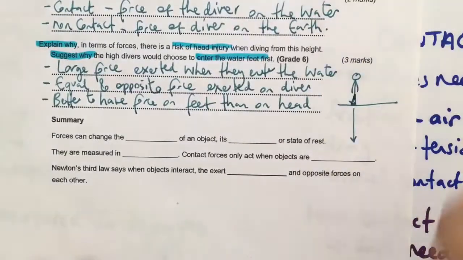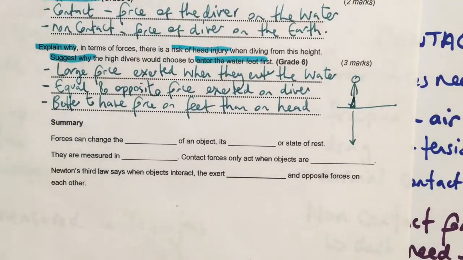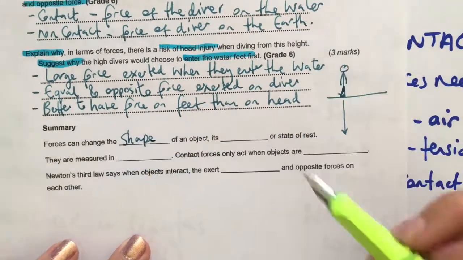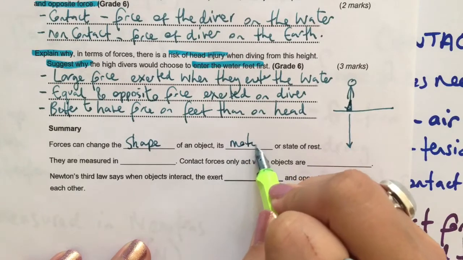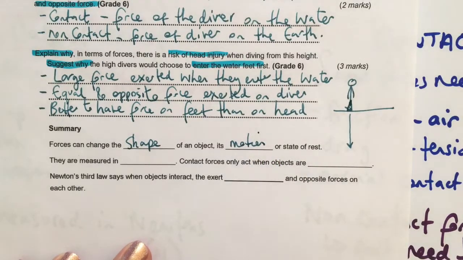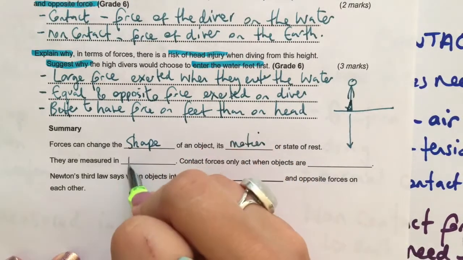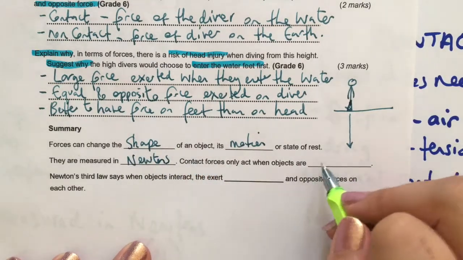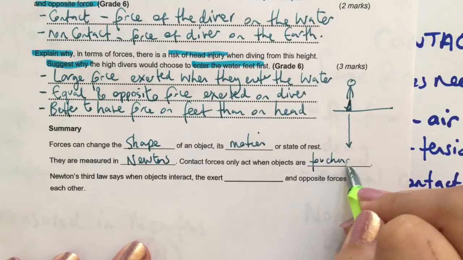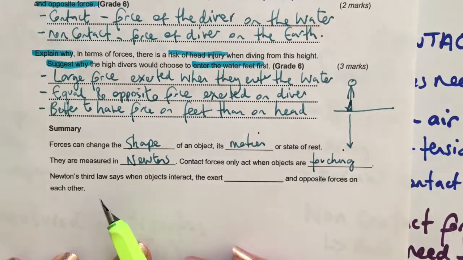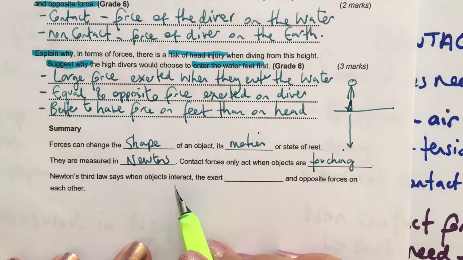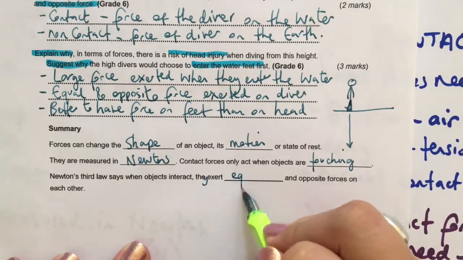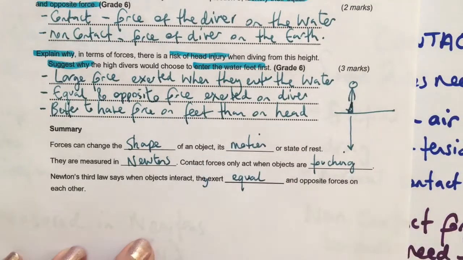And the last part, the summary. So forces can change the shape of an object, its motion, or its state of rest. They are measured in newtons. Contact forces can only act when objects are touching. Newton's third law says when objects interact, they exert equal and opposite forces on each other.